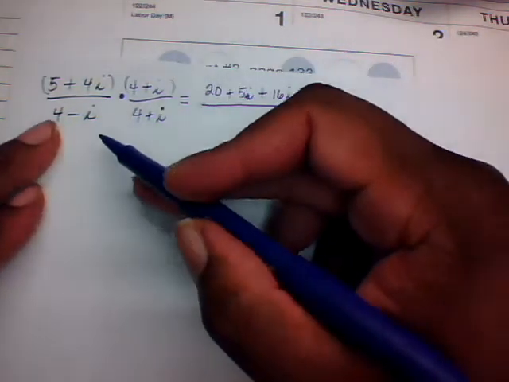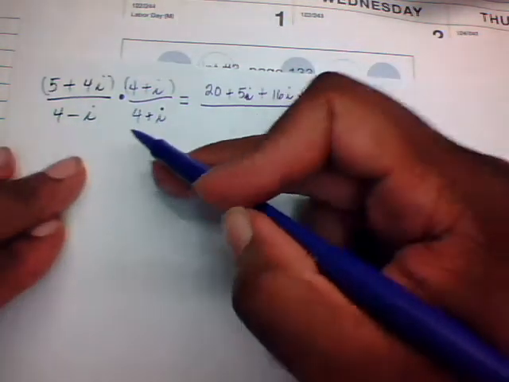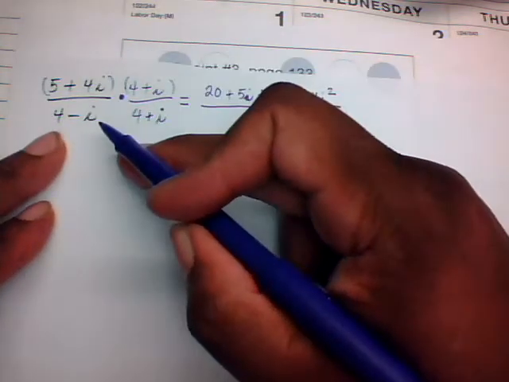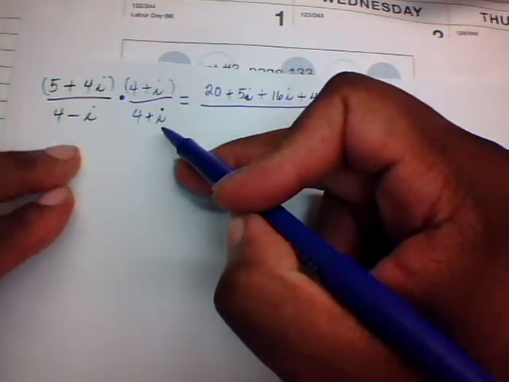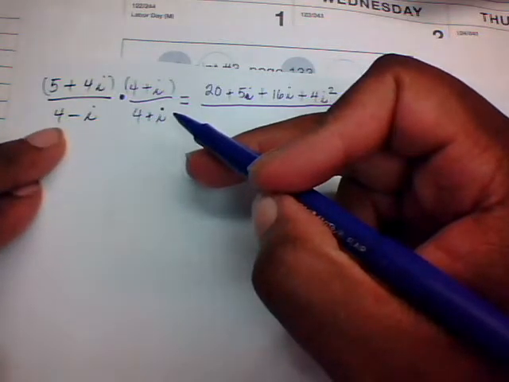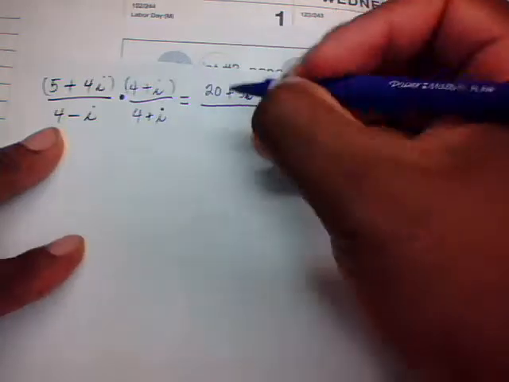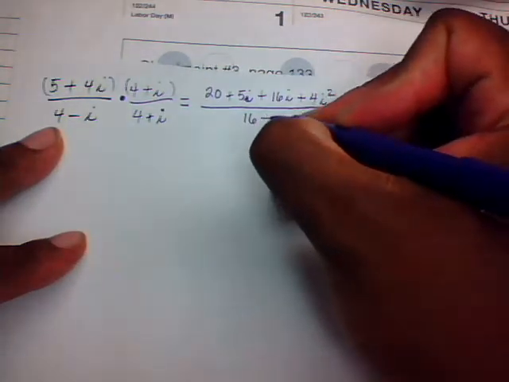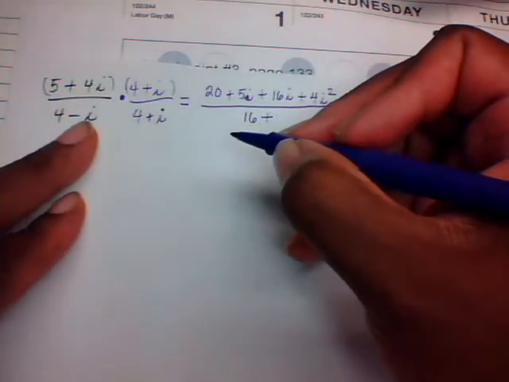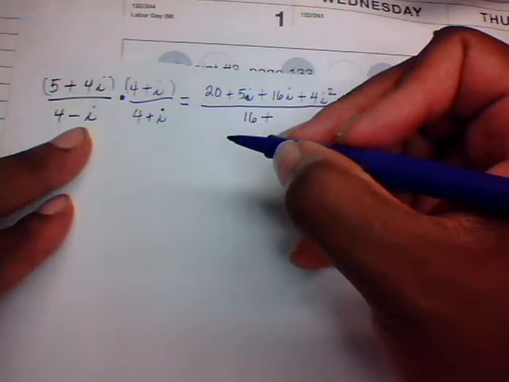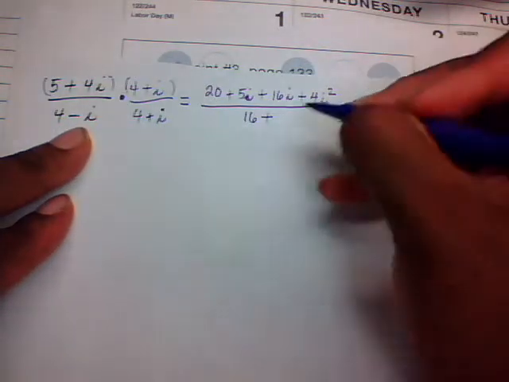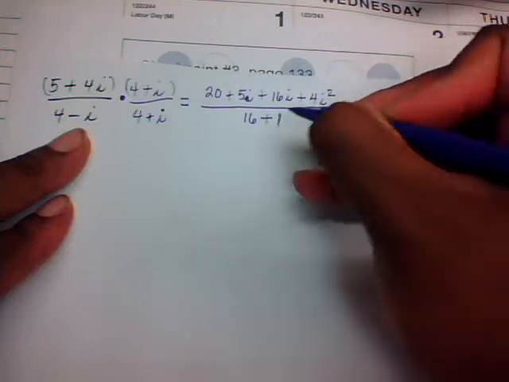Now the denominator, we have nothing but complex conjugates being multiplied: 4 minus I and 4 plus I. So the quick way of doing that will be squaring the first term. The first term is 4. Square that, you're going to get 16. And then plus, the coefficient of I is a 1, so we square 1. 1 squared, of course, is 1.